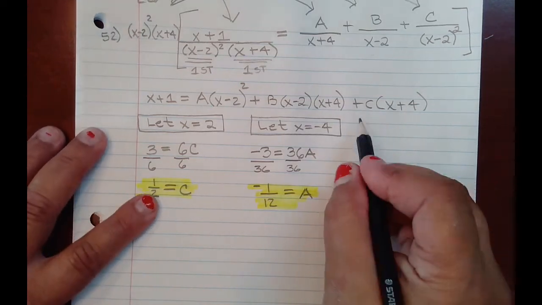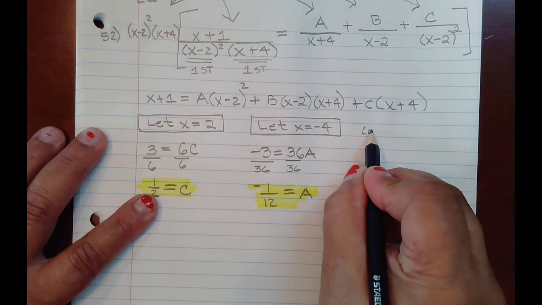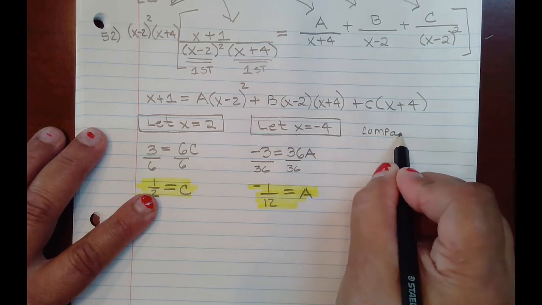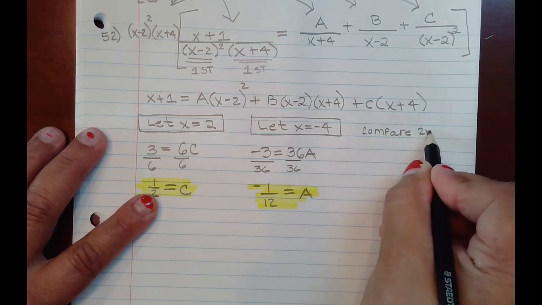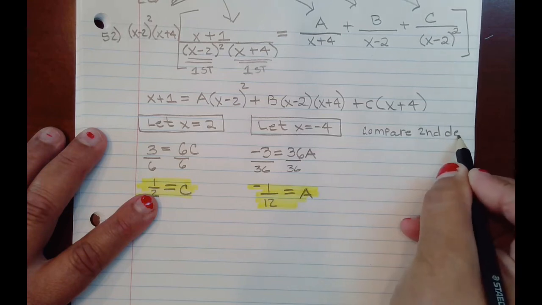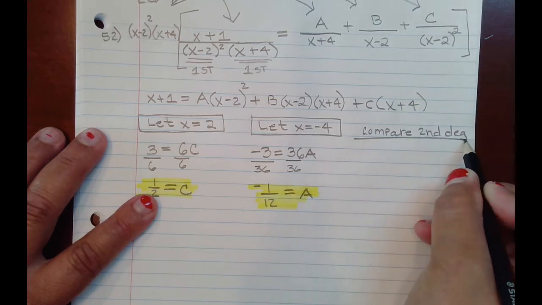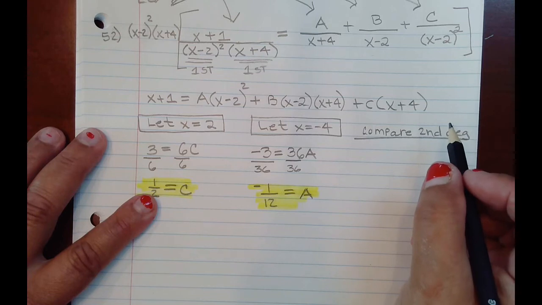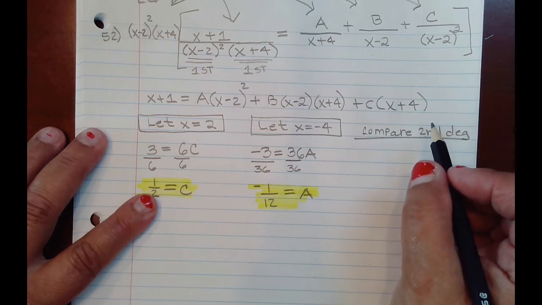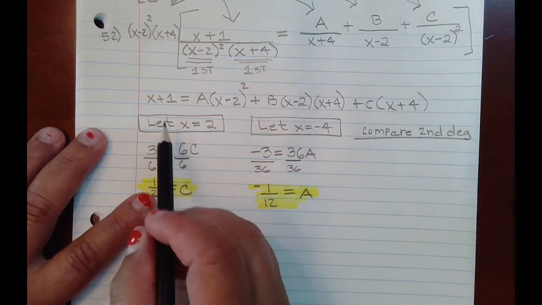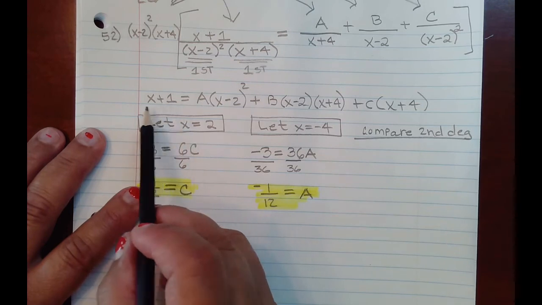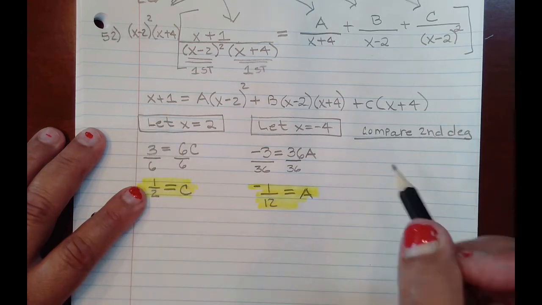So I'm going to try to compare second degree. So second degree, on the left side, notice that we don't have any second degree terms.